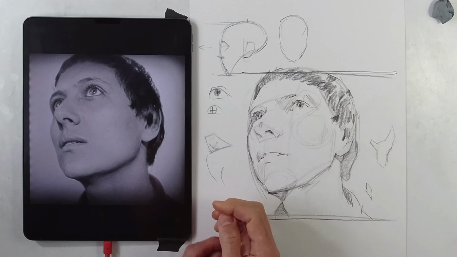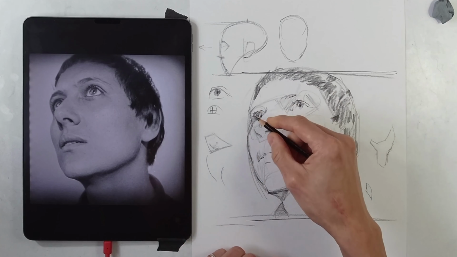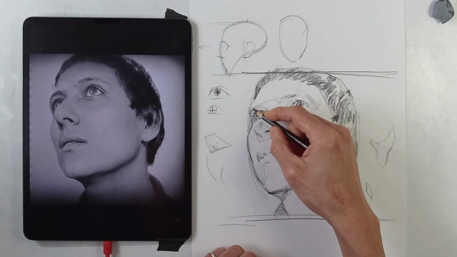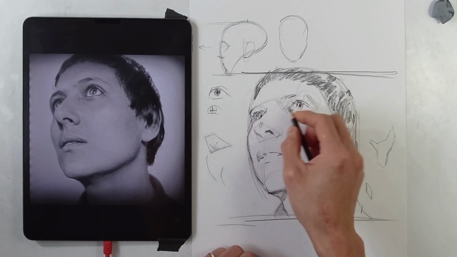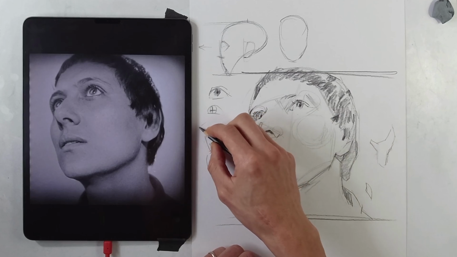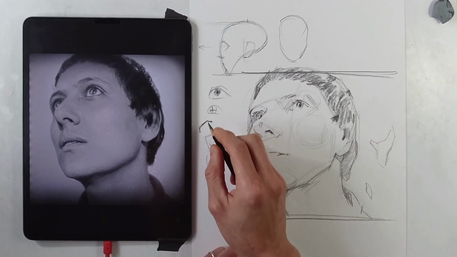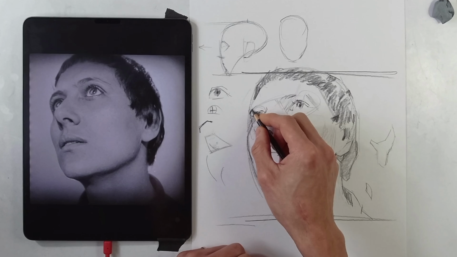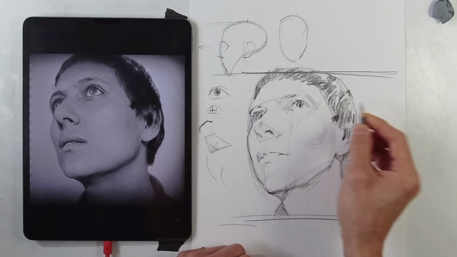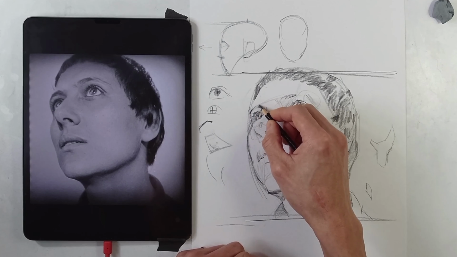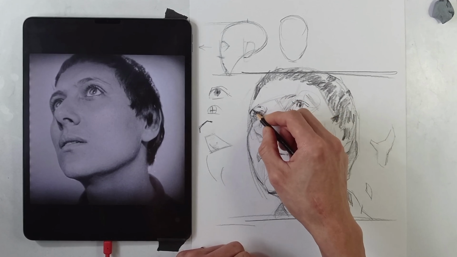Bring that notch up. With the eyebrow, it's good to be selective. Don't just make a single weighted line all the way across. That will flatten a drawing instantly. So let's be selective as we move forward. Just see where it has contrast and pull those in.